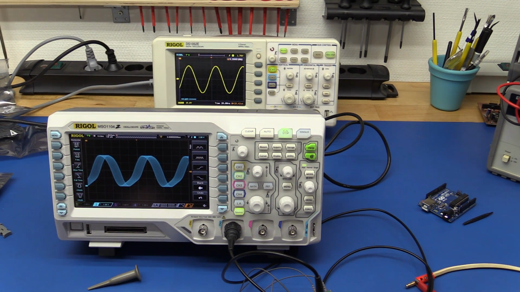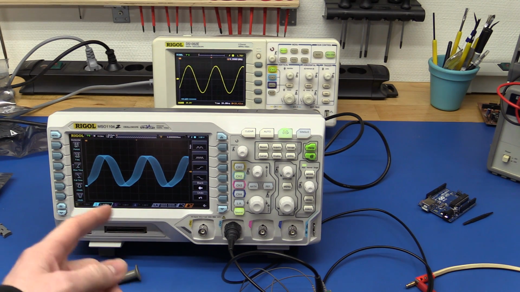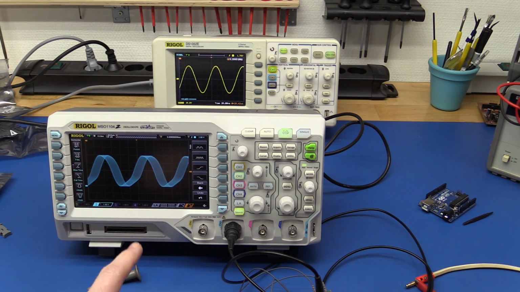So if any of you have any idea where this could come from, I would be very interested in knowing that. You know, it might be something I'm doing wrong. I don't really know, but I don't think so. I haven't really seen that with any other scope before, so.